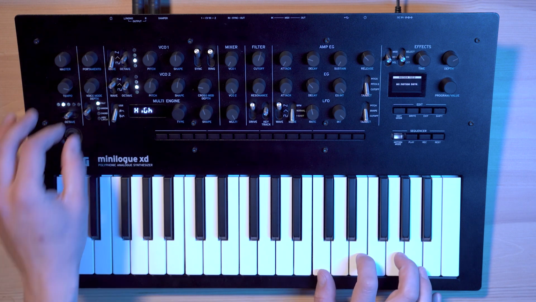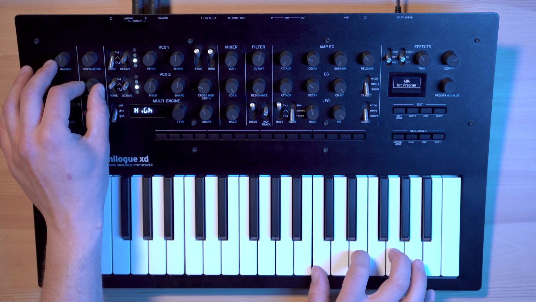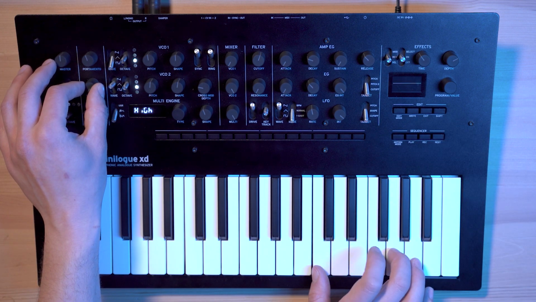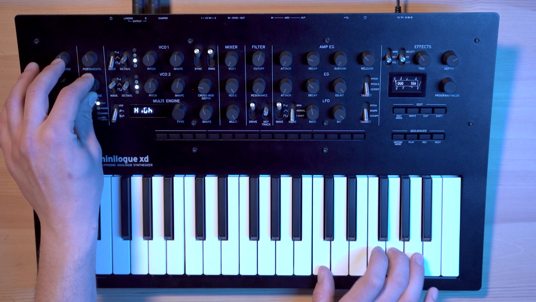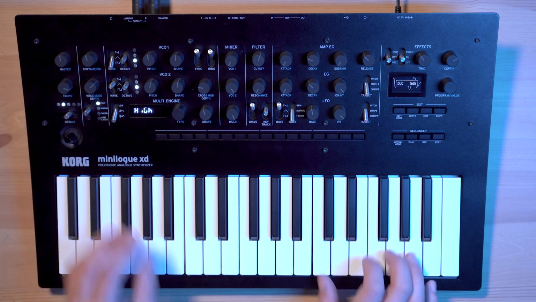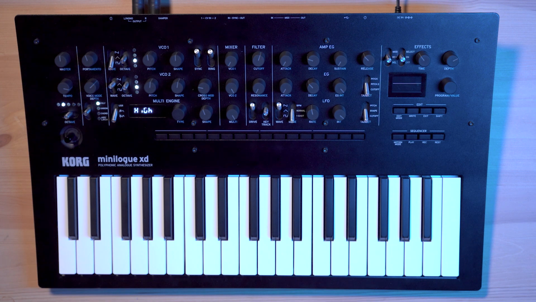And if I turn up the voice mode depth, I get a duophonic unison mode. So that's actually stacking 2 voices per duophonic note on top of each other and then detuning them against each other.